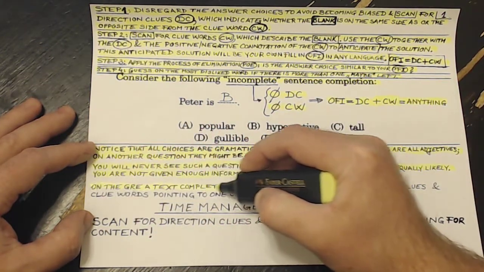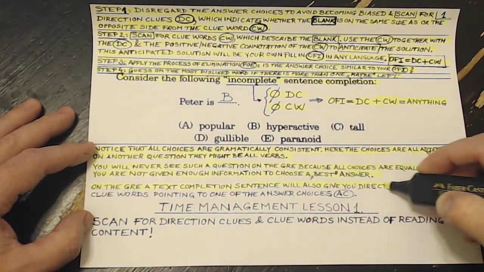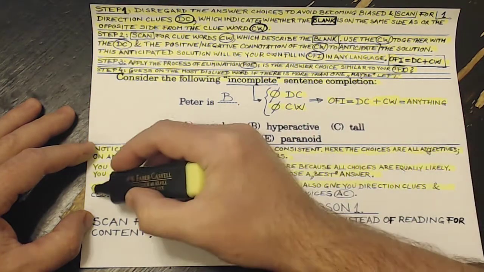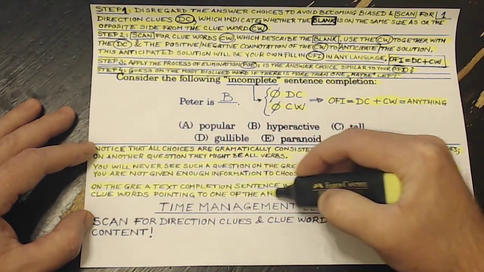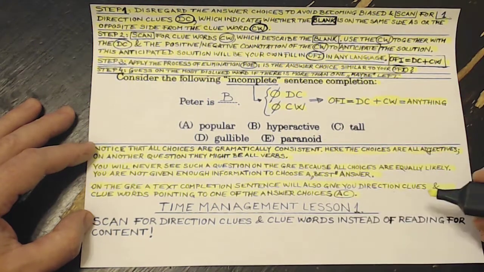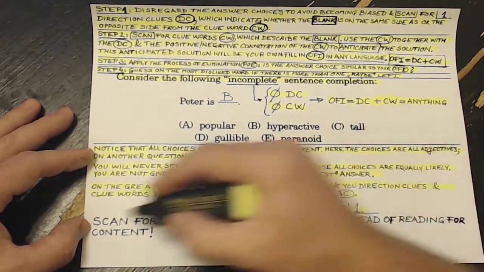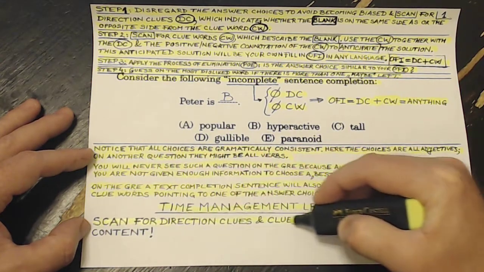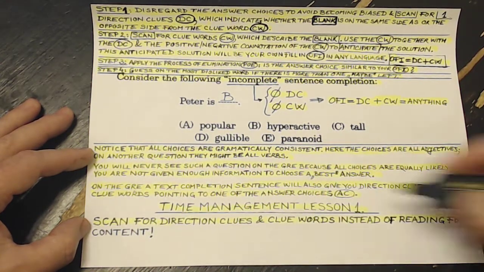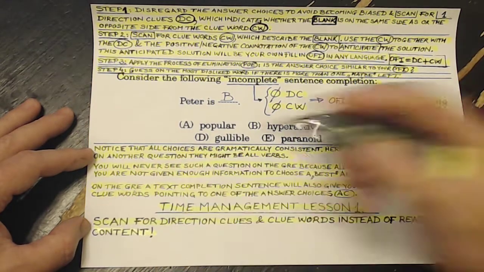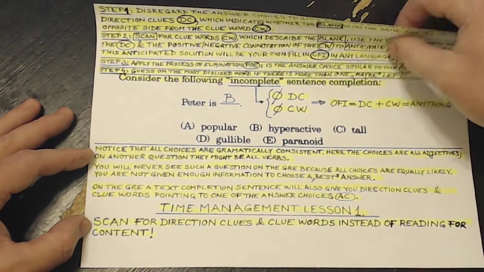On the GRE, a text completion sentence will also give you direction clues and clue words pointing to one of the answer choices. Hence, time management lesson number 1, scan for direction clues and clue words instead of reading for content. Let's move on.